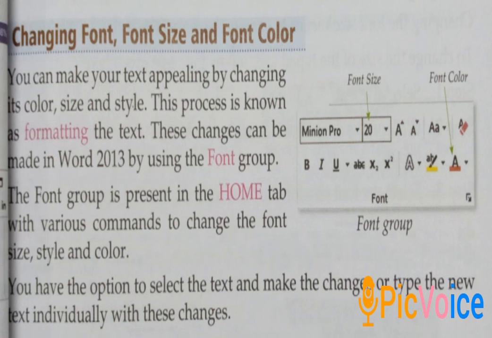Dear students, Word 2013 provides us many options to change the font, size and its color, and this process is known as formatting the text.